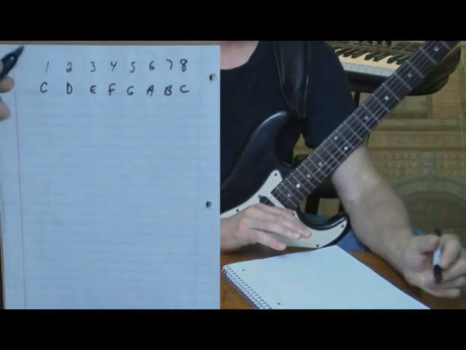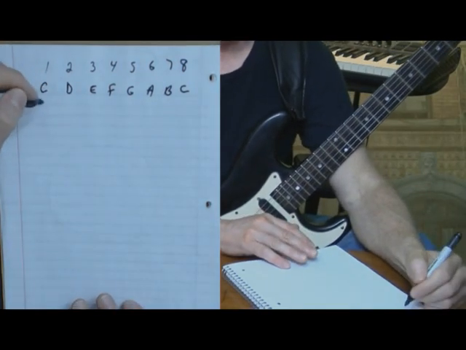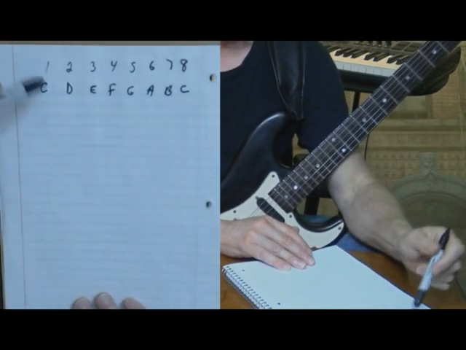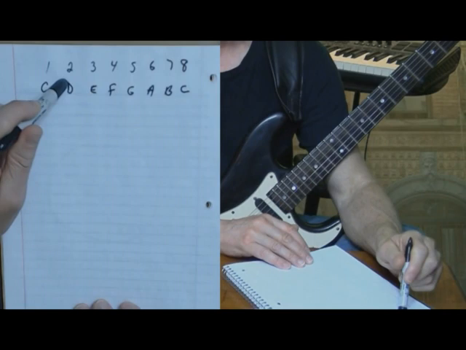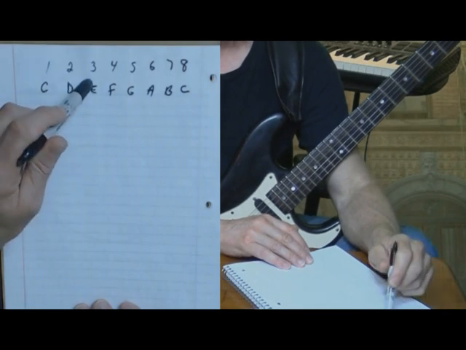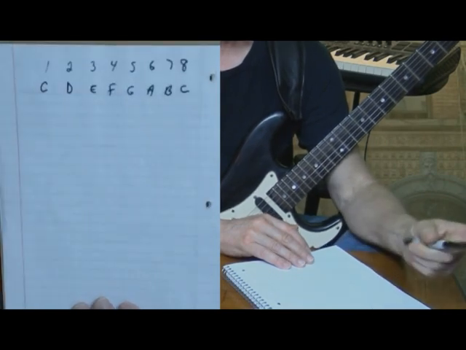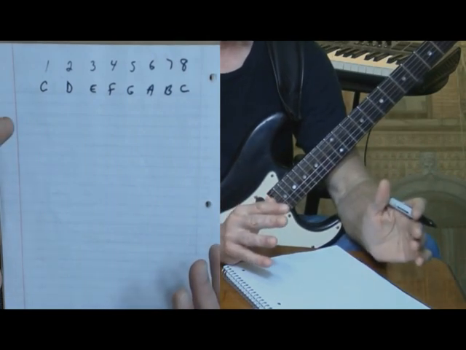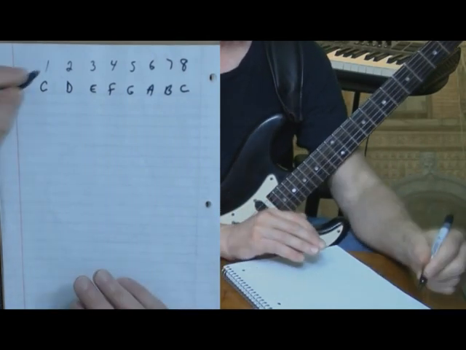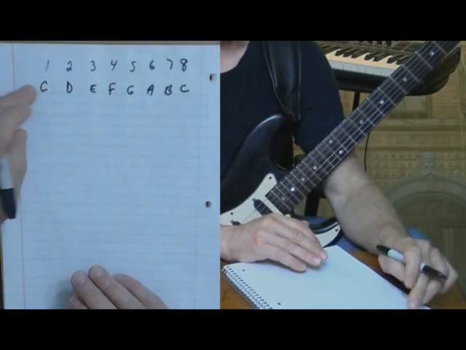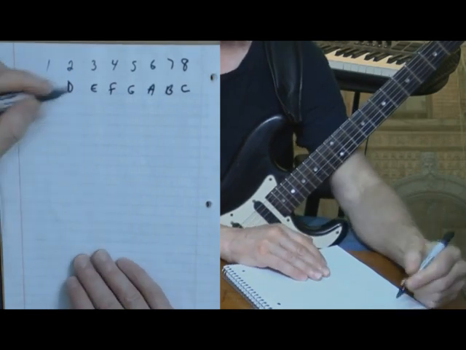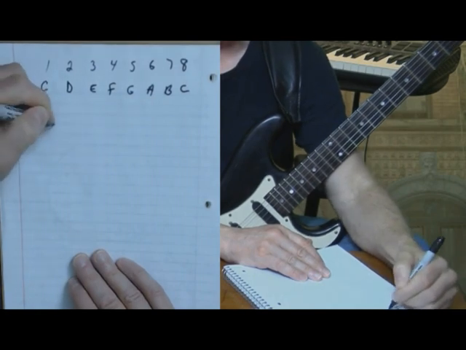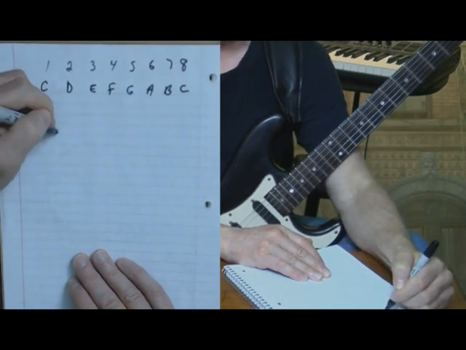So here we go. Basically, we're going to identify the distances. In other words, C to D has a certain distance. D to E has a certain distance. E to F has a certain distance. But there are really only 2 distances between these notes. So, for instance, C to D equals a whole step.